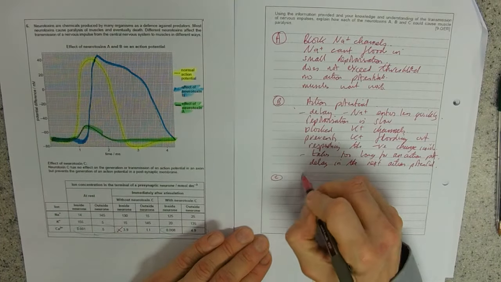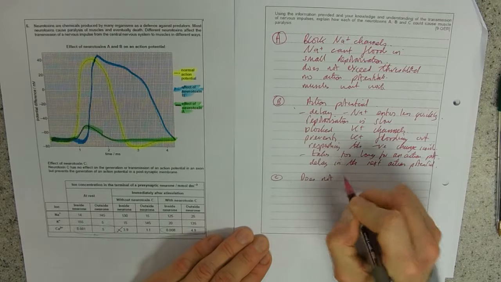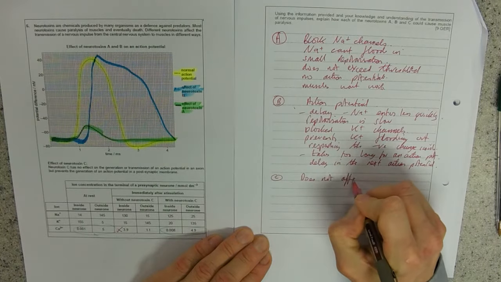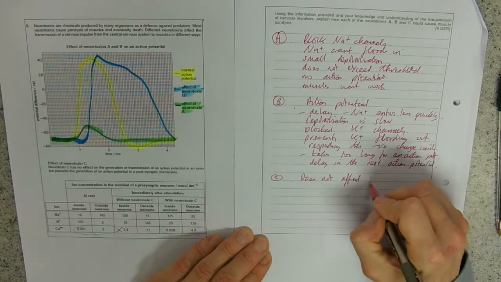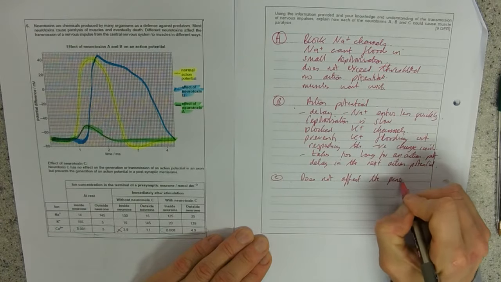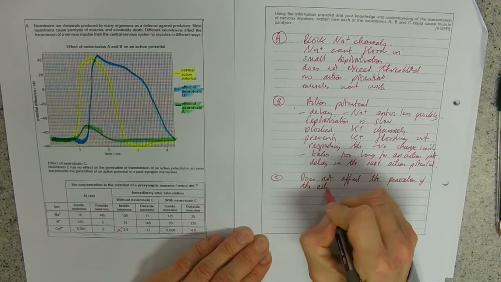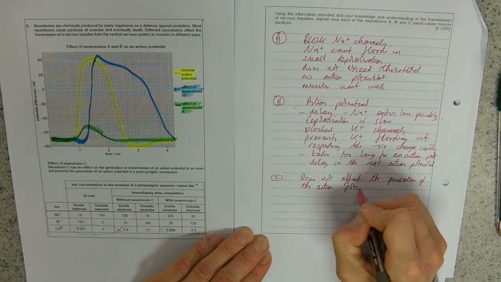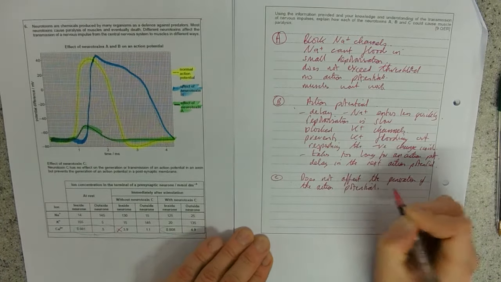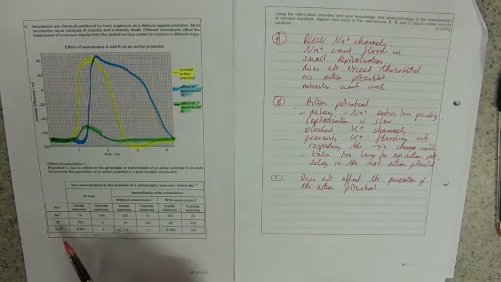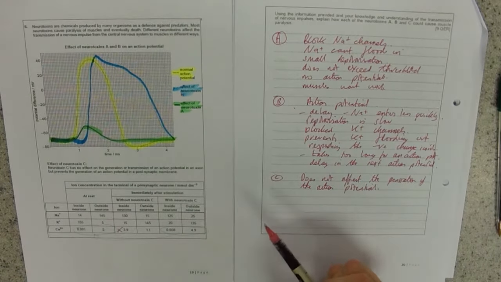So neurotoxin C does not affect the generation of the action potential. So no problem with sodium, no problem with potassium.